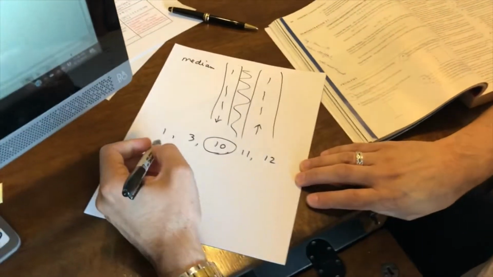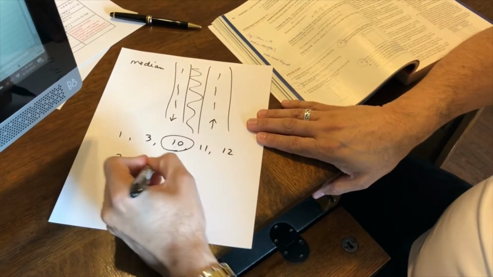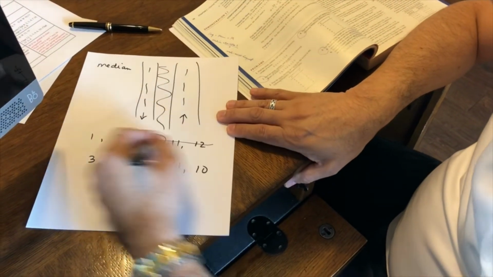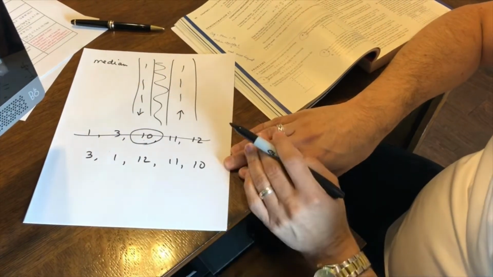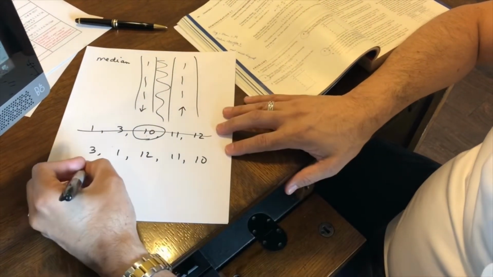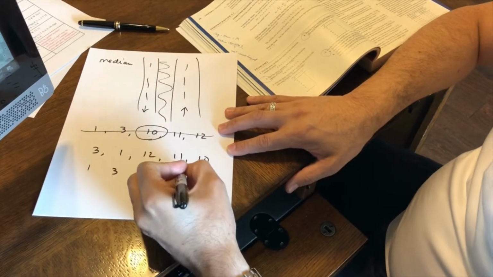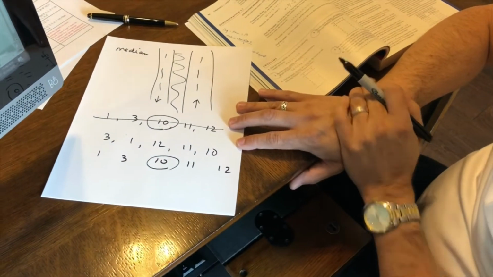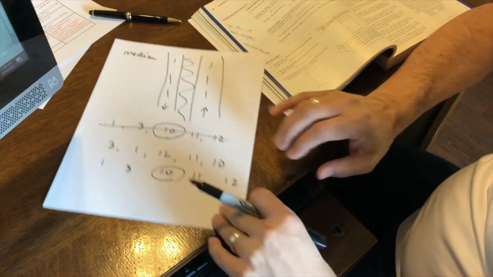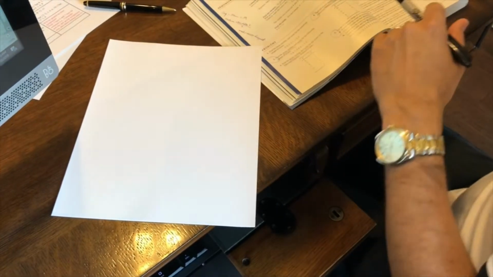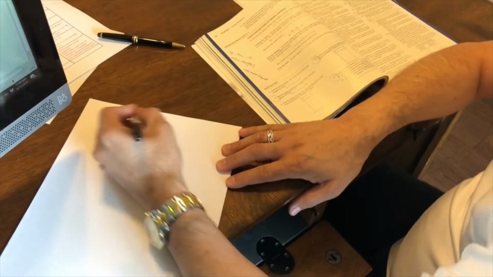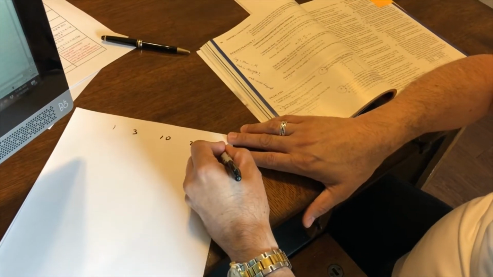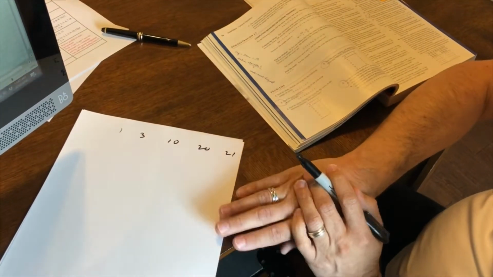Okay. Now, if you have a mixture like this, the median is not 12. You've got to put them in order. So, which is the same thing from above. Anyway, this would be the median of this series of numbers. You've got to put them in order. That's it. The only other thing with the median is that that's when you have an odd number, right? 1, 3, 10, 20, 21. 10 is your median, right? Because it's in the middle.